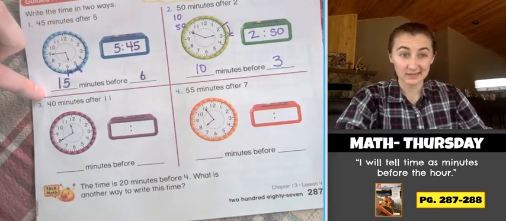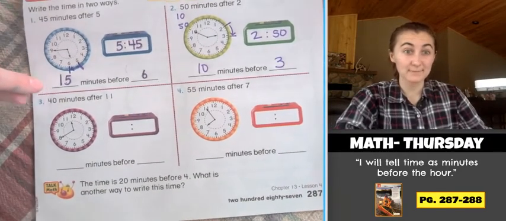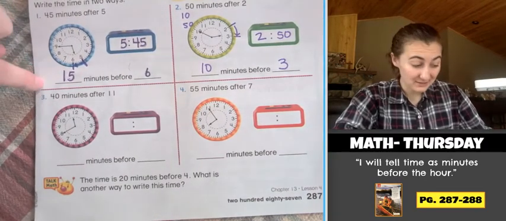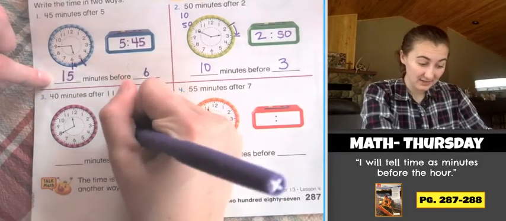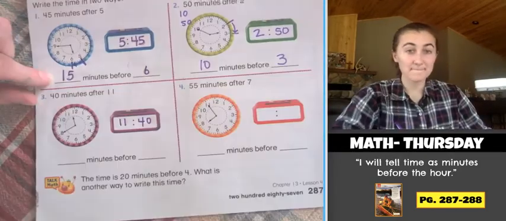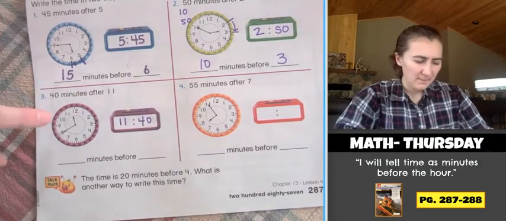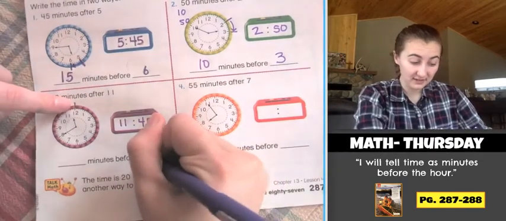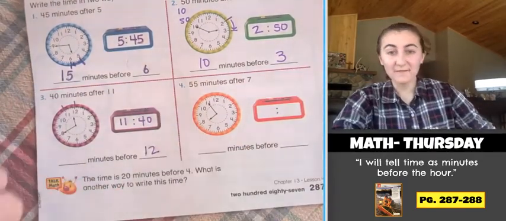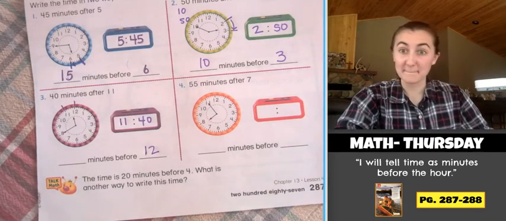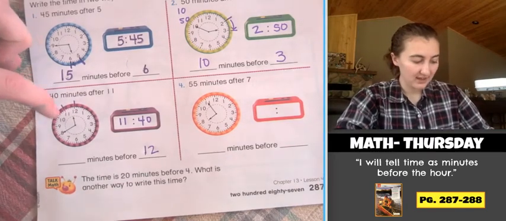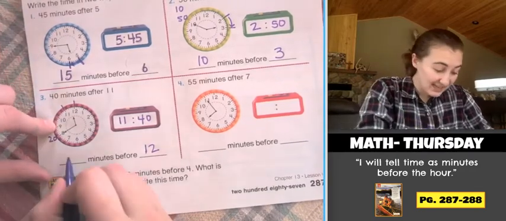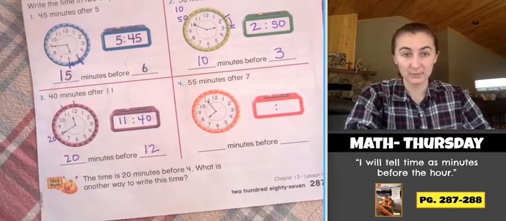This one here, number 3, tells me it's 40 minutes after 11. That means when it says 40 minutes after 11, it must be 11:40. But what's our next number in line? 12. How many minutes before 12 is it? Let's count backwards. 5, 10, 15, 20. It's 20 minutes before 12.